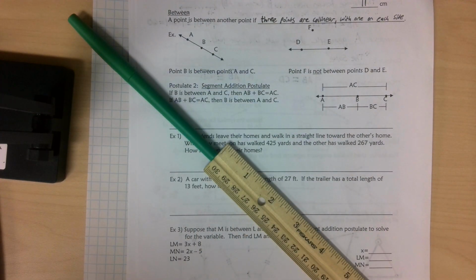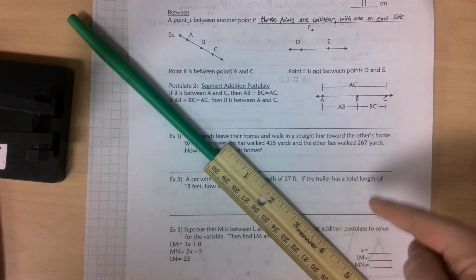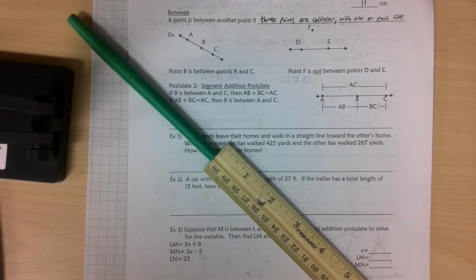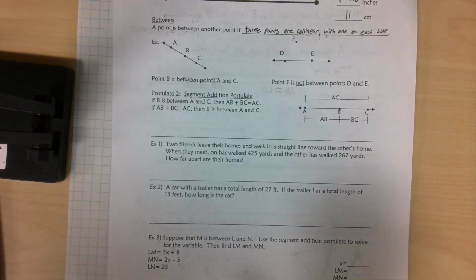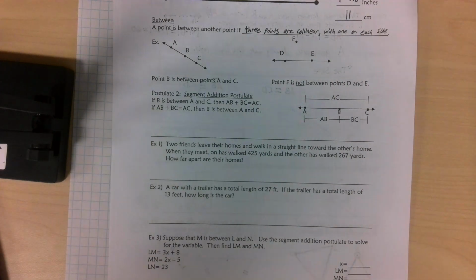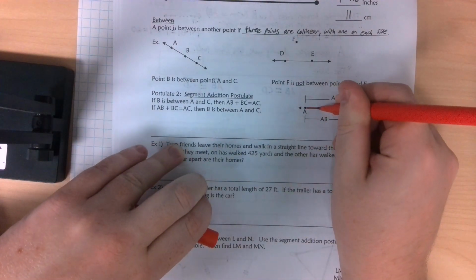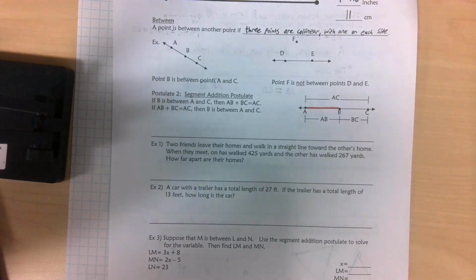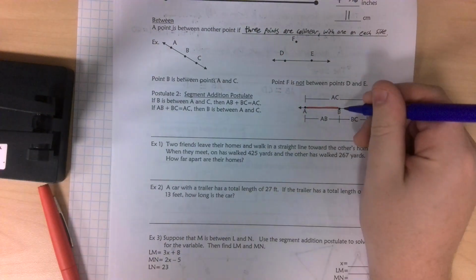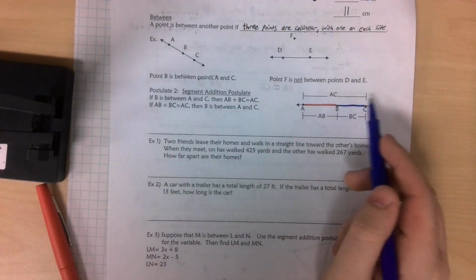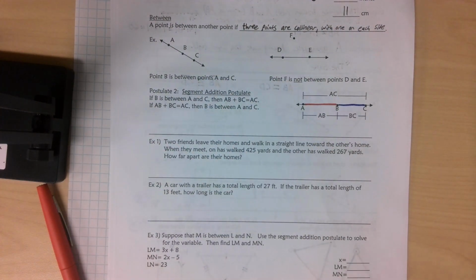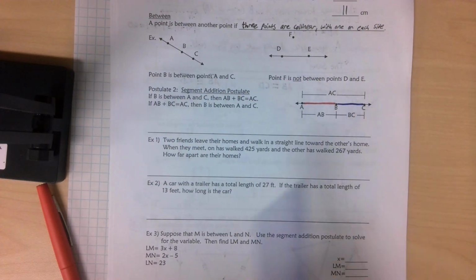Why? Well, because we're adding one segment to another by the endpoints. This is the segment addition postulate. The segment addition postulate says, if you have one line segment and you add on another line segment by combining an endpoint, the longer line segment that you just created has a length of the first plus the second.